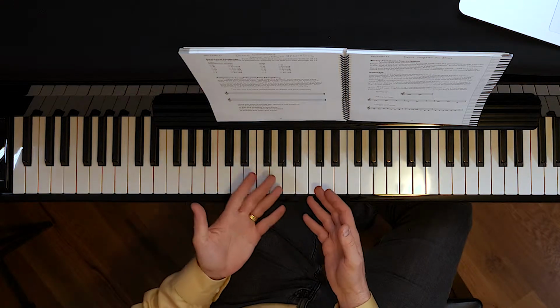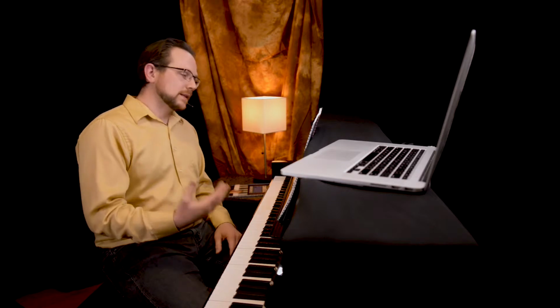Name the notes, go through the numbers, and then do some riffing and check off these boxes on page 62 as you go through it.